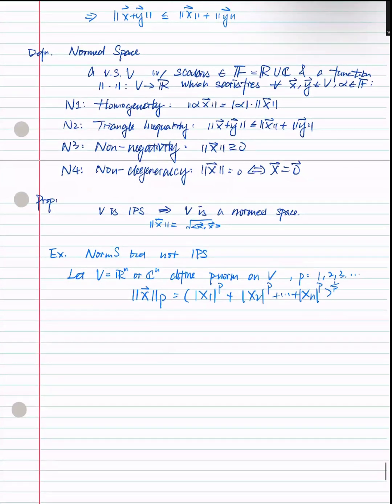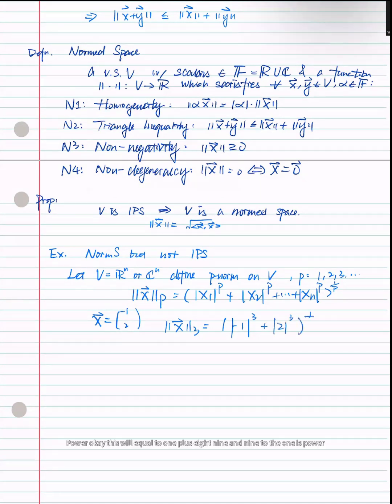In this case, for example, if our x is (-1, 2), and I want to take the 3-norm of this x vector, then it will be the absolute value of -1 raised to 3, plus the absolute value of 2 raised to 3, and then take the 1/3 power.